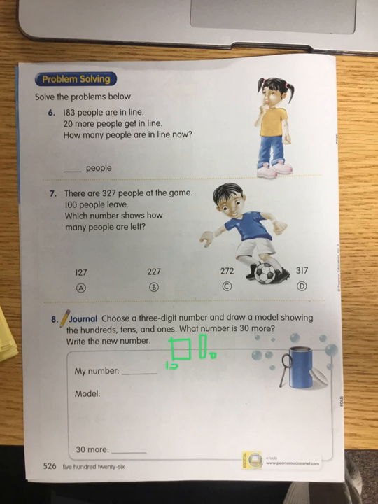Hundreds, tens, and ones. I don't know why, what do you call this? My stylus isn't working very well today.